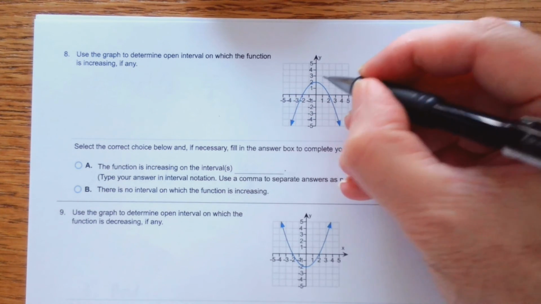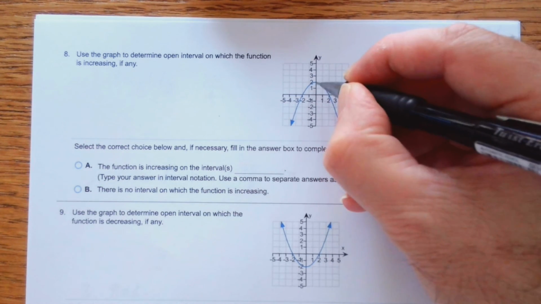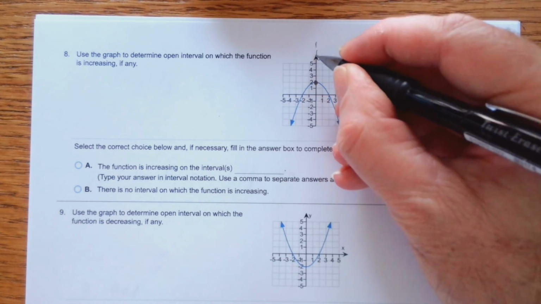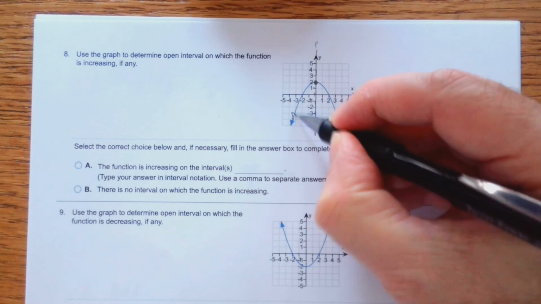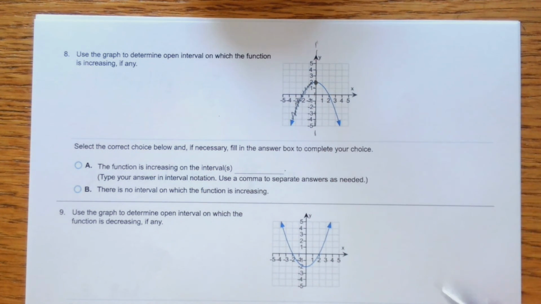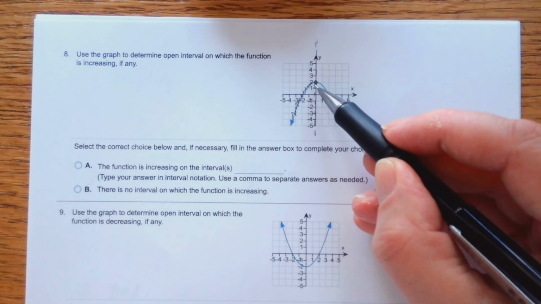So basically we're increasing, if you look at this graph, it's increasing until you get to this point here. In fact, I like to draw a little vertical line right down that. And you can see here that the graph, or the y values, are getting larger as you go from left to right here, or we say the graph is increasing.